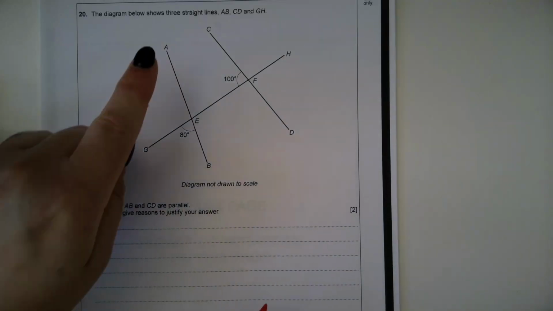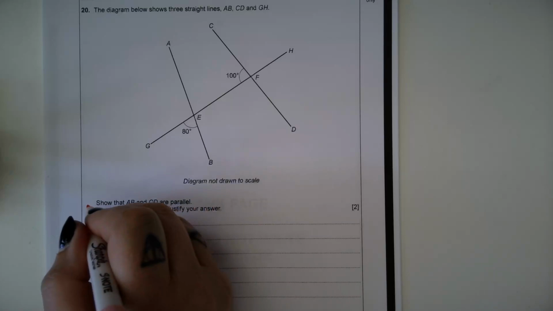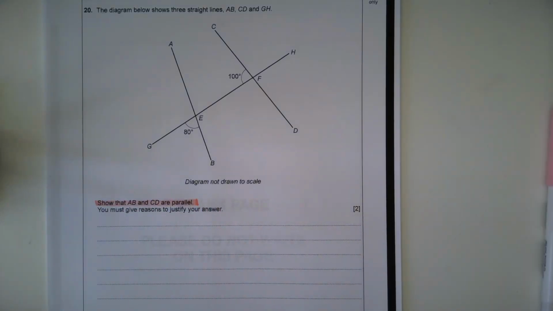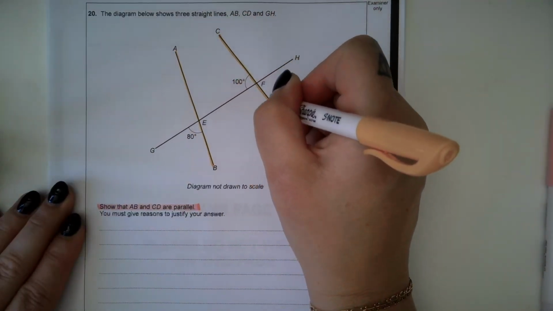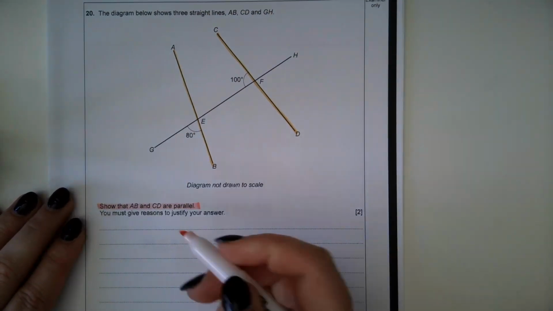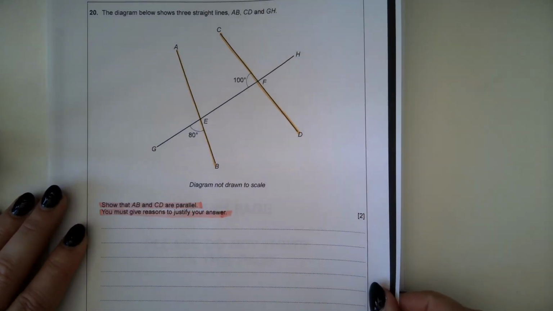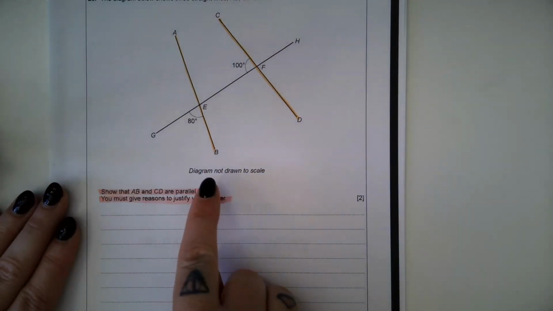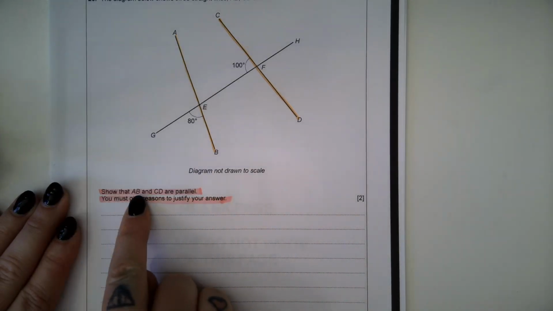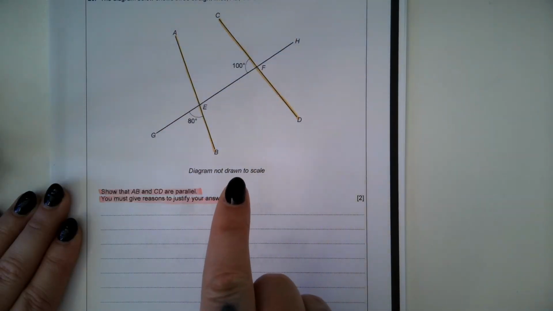Question 20. The diagram below shows 3 straight lines, AB, CD and GH. Show that AB and CD are parallel. So we're trying to show that AB and CD are parallel. You must give reasons to justify your answer. So not only are we showing it with working out, we've got to give reasons as well, guys. Okay, so it tells us that these things are straight lines, so that's helpful for angle facts. Diagram not drawn to scale, so we're showing that these 2 lines are parallel. They don't look parallel because they look like they could potentially meet, however, not drawn to scale.